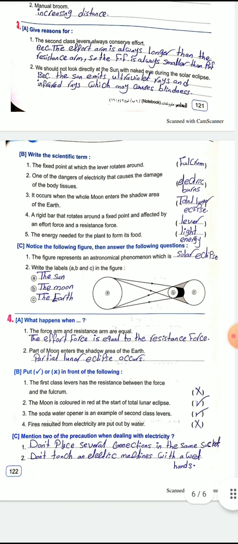Letter C. Notice the following figure, then answer the following questions. Number one, the figure represents an astronomical phenomenon. As you see in this figure, which object is in the middle? Moon. So this type of eclipse is solar eclipse. Number two, write the labels A, B and C in this figure. Letter A refers to the sun, letter B refers to the moon, and letter C is the earth.